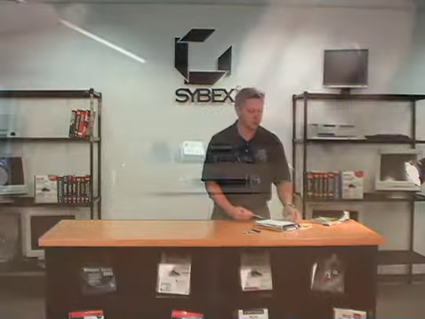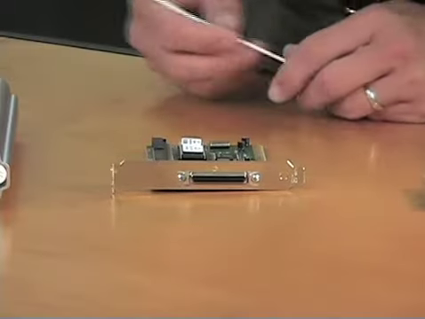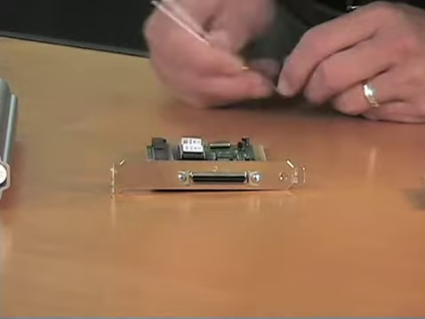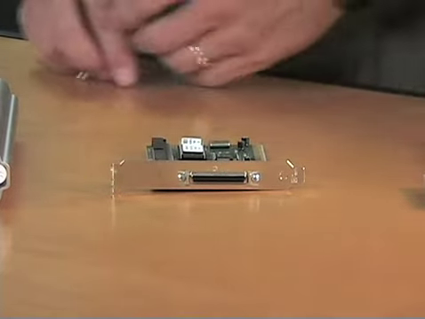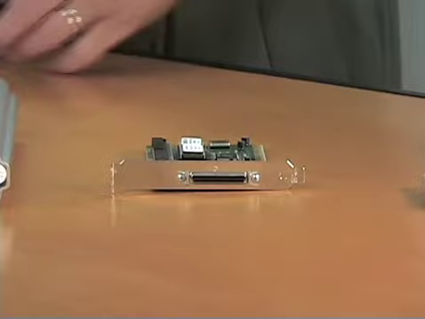Serial ATA does require a different power connector other than the 4-pin. It looks more like a SCSI connector. Speaking of SCSI connectors, this is a SCSI card. If you use a SCSI hard drive, you must install a SCSI card into the machine, and you'll see that it's got a strange looking connector here that goes along with that. SCSIs can be both internal and external as well.